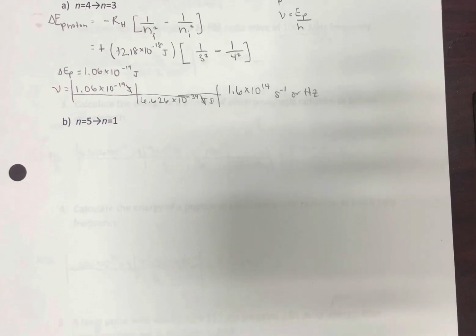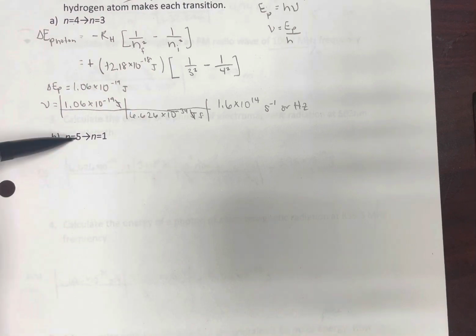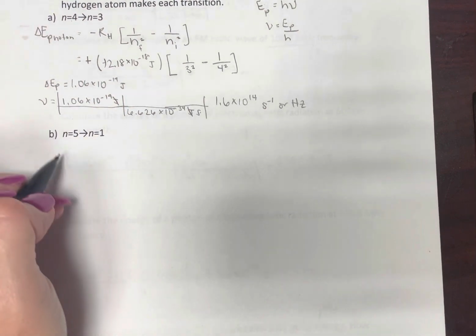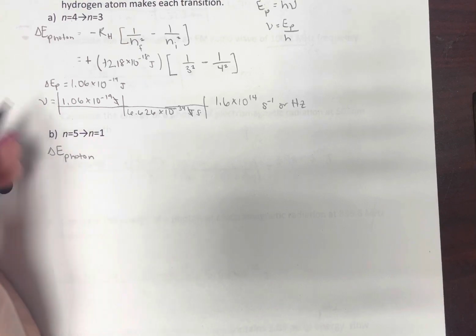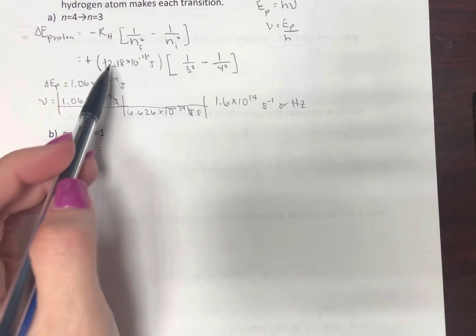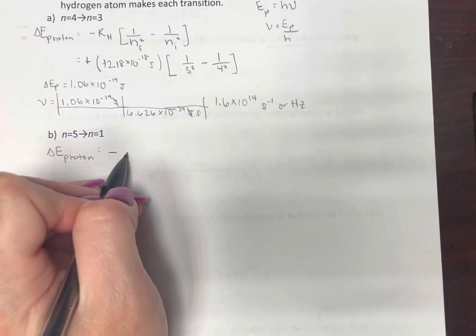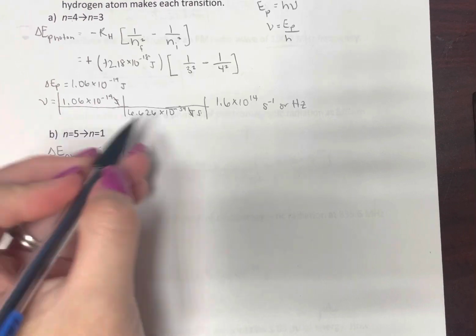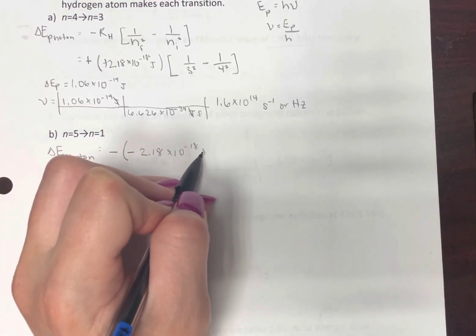All right, so let's do another one. Same procedure. All we're doing is just changing these final and initial. So our energy of the emitted photon, if you want to put the negative in there, that's fine. That is the most correct way. If you don't, and just say, I know they're going to cancel out, so don't worry about it, 2.18 times 10 to the negative 18th joules.